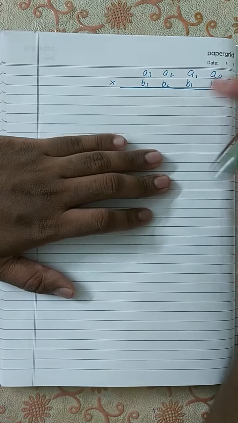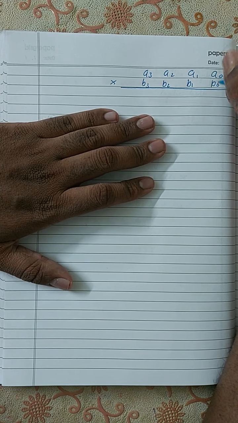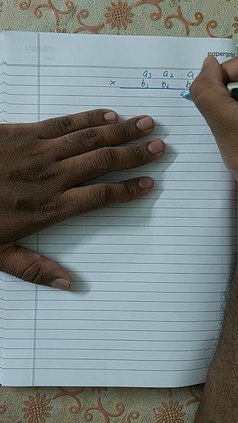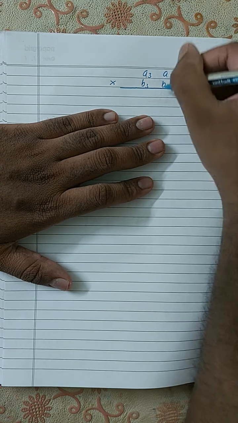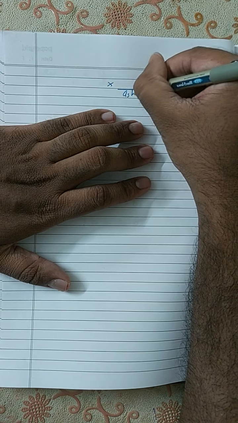To do the multiplication, first I multiply B0 with A of x. So I will get A0 B0, A1 B0, A2 B0, A3 B0.